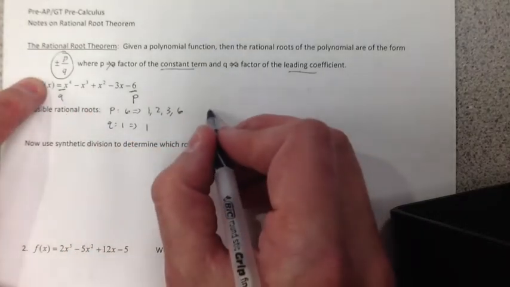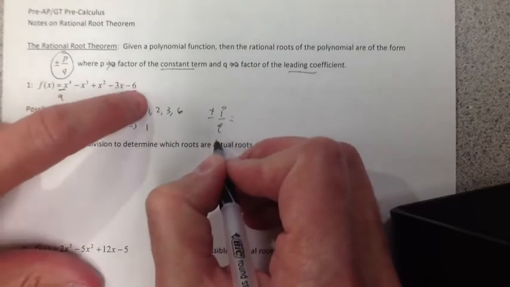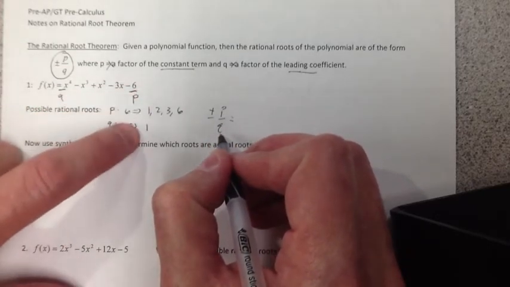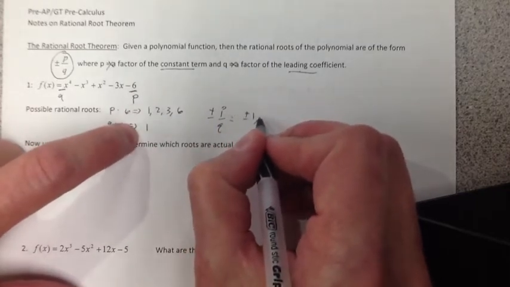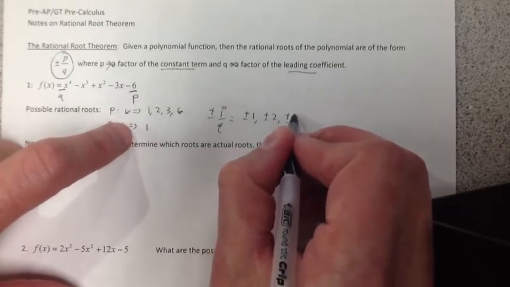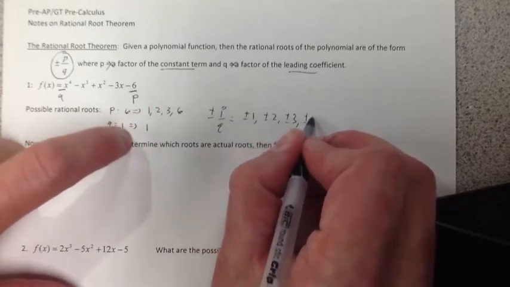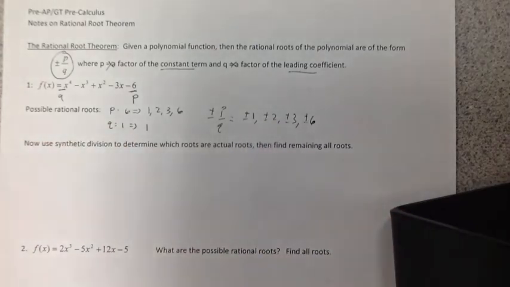I'm going to list out my possibles by putting them in the form plus or minus p over q. So how that works is I'm going to take each p and put it over 1. So 1 divided by 1 is 1, 2 divided by 1 is 2, 3 divided by 1 is 3, 6 divided by 1 is 6. So at most we have 4 of these, but double it with the plus and minus, you have 8 possible guesses.